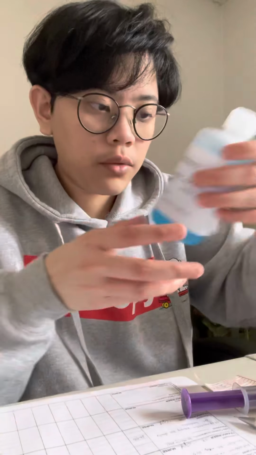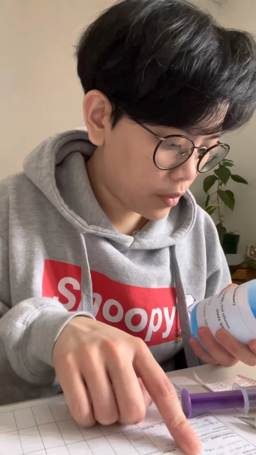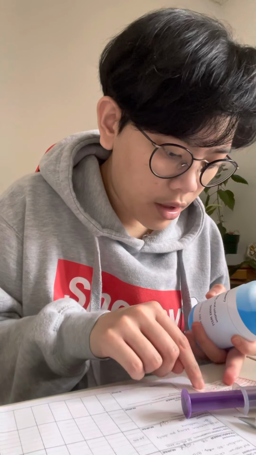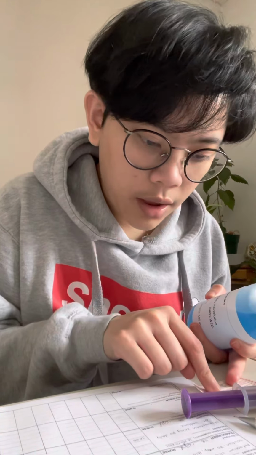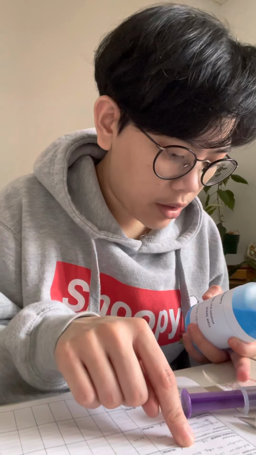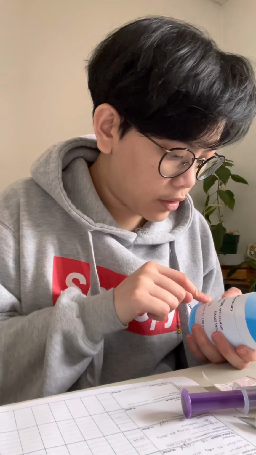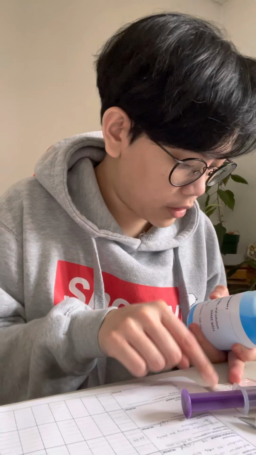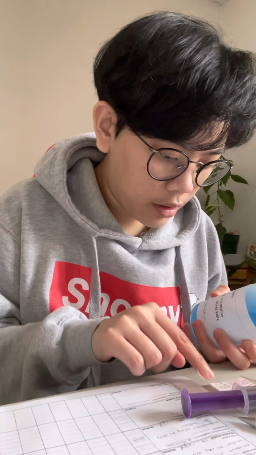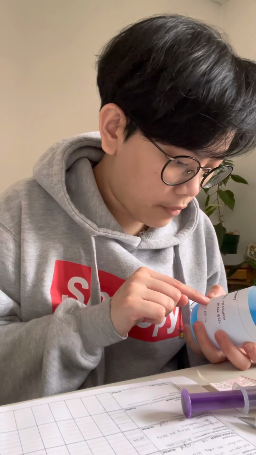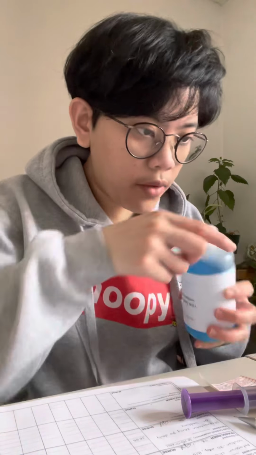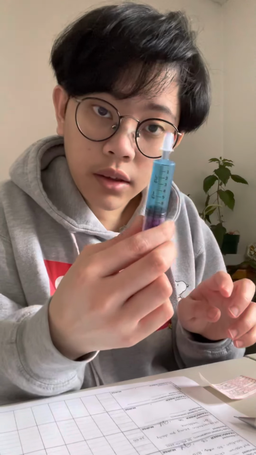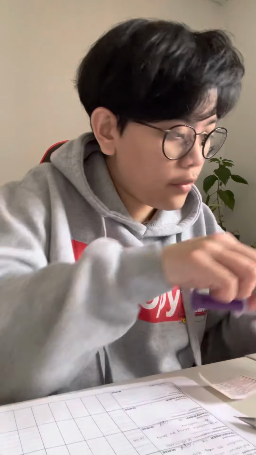And the last one would be potassium chloride, oral solution. The dose is 30 MEQ. The concentration is 40 MEQ per 10 ml. And then the volume is 7.5 ml. So we're gonna make sure we have 7.5 ml. We have 7.5.